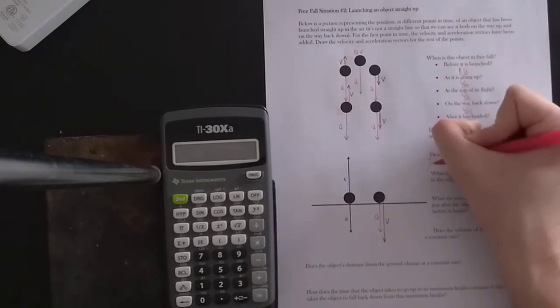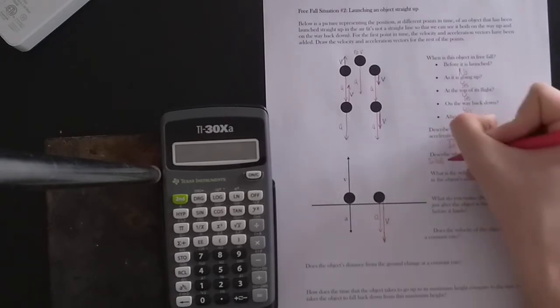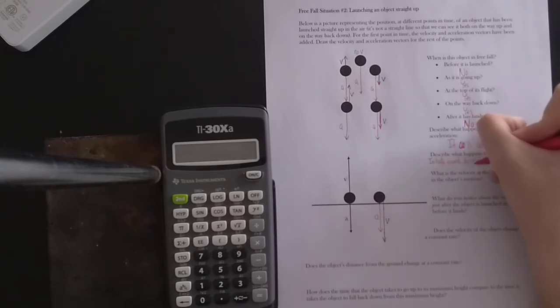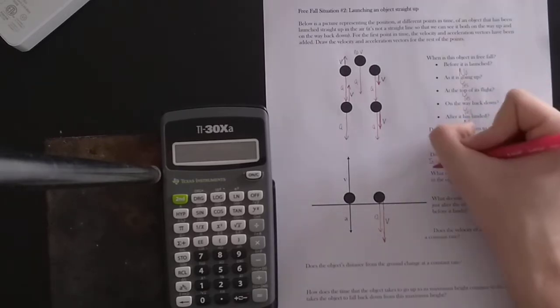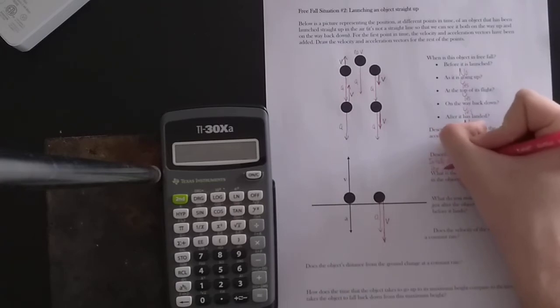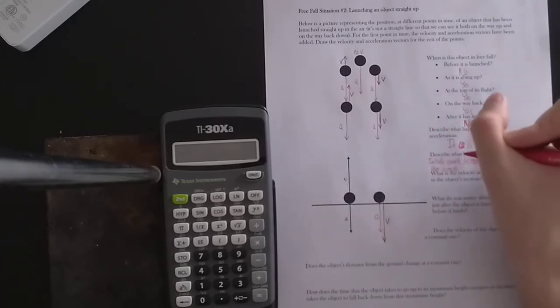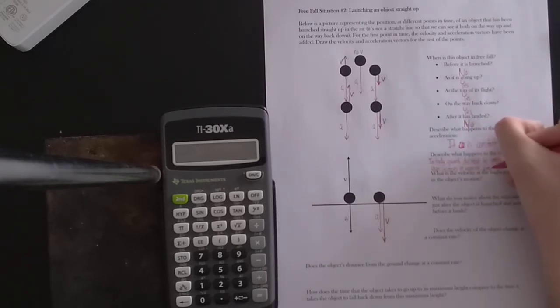I'll say initially upward, decreases to 0 at peak, then increases in opposite direction, which is downward, on the way back down.